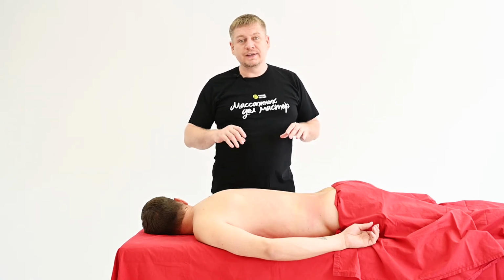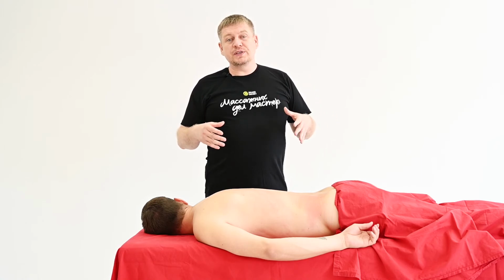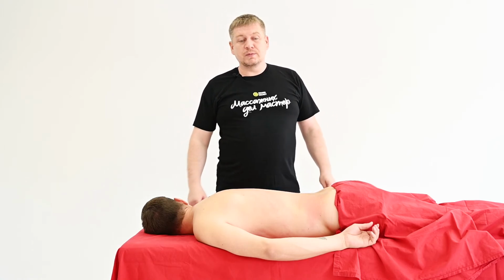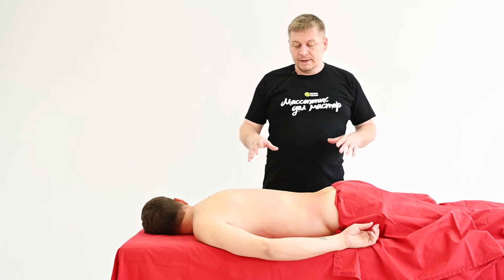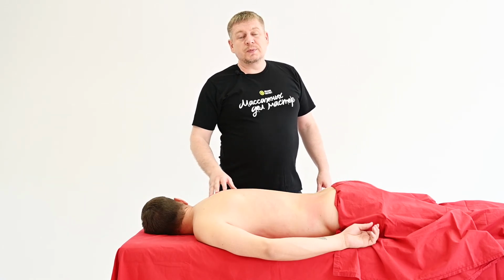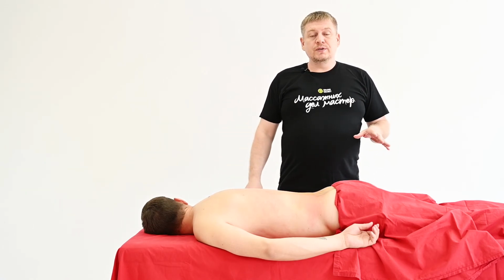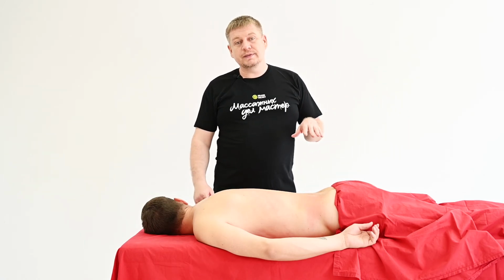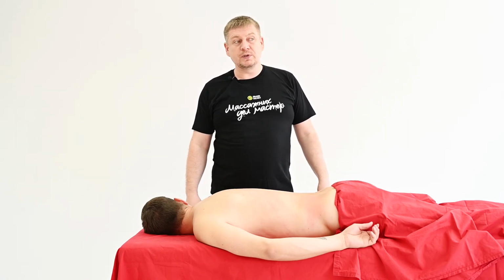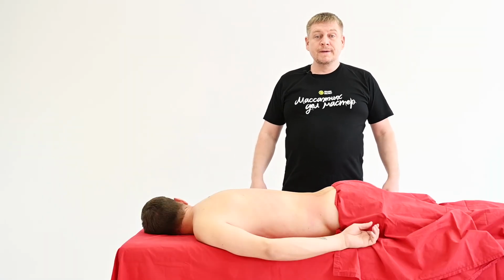It is very useful if the person being massaged needs a deeper relaxation, because starting from the third, the fourth technique applied this way, the person will be completely melted down and as if in a trance. If you need such an effect, please, use this trick, it has shown good results during massages I give.